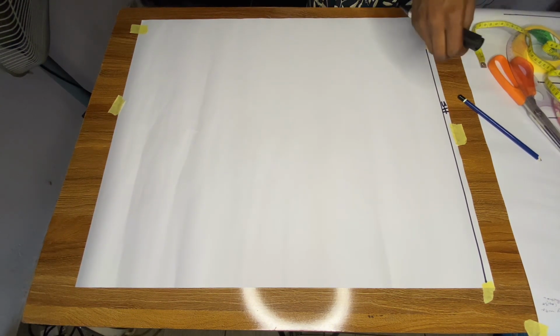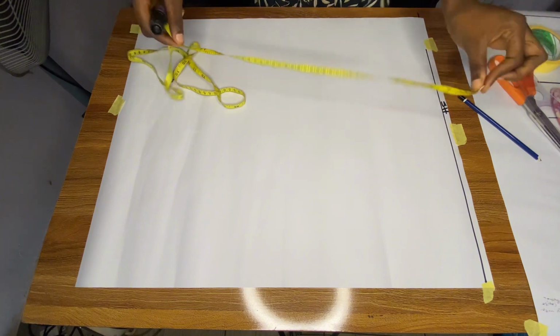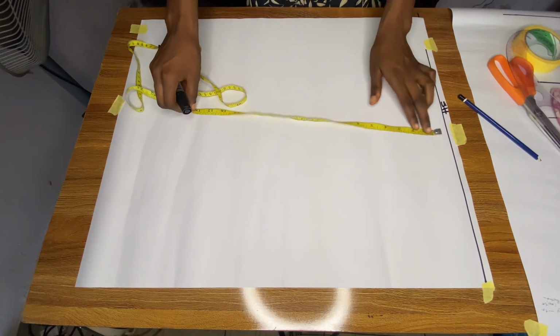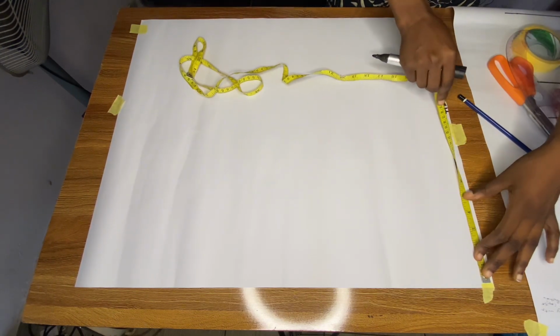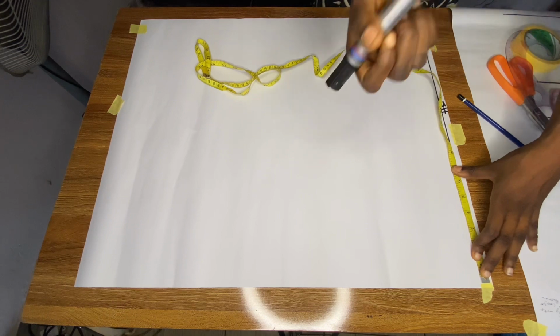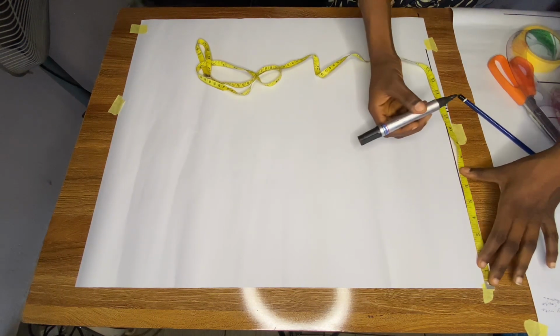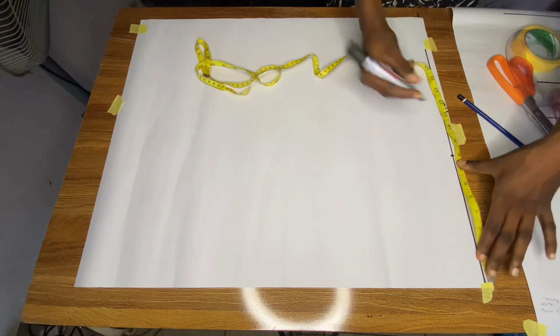And the next thing is to take all your horizontal measurements. For this tutorial, I'll be making use of my measurements so you can make use of yours. The first thing is to measure your shoulder measurement divided by 2. You mark it here.